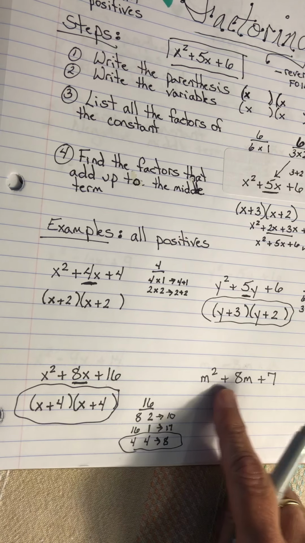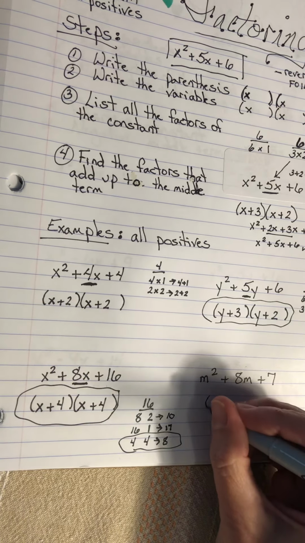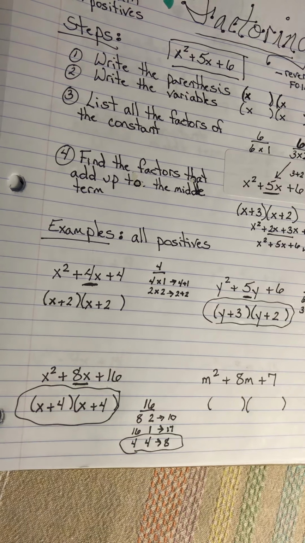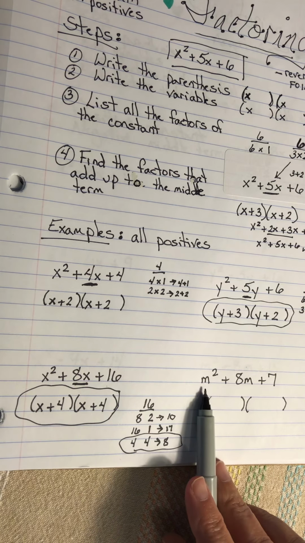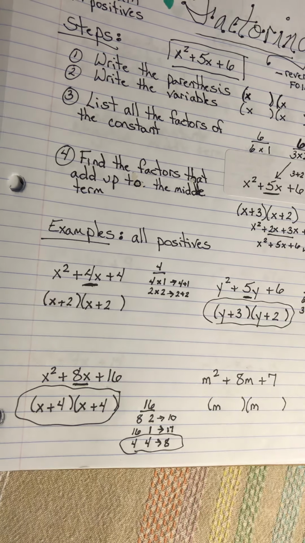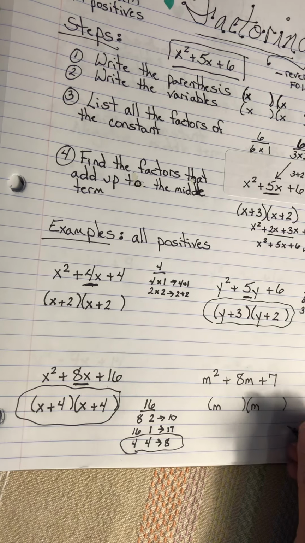Okay, last one. M squared plus 8m plus 7. Step 1, parentheses times parentheses. Step 2, put my variables in. It's going to be m times m. Step 3, I want all the factors of 7.